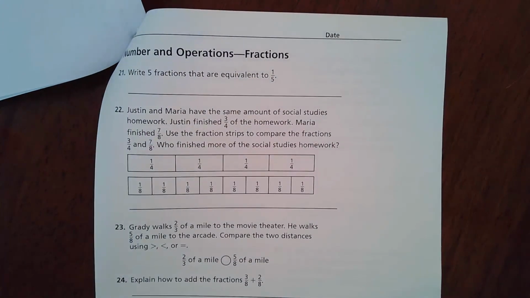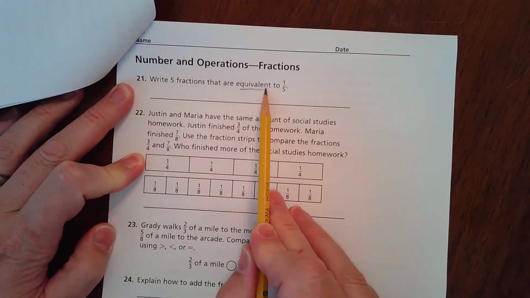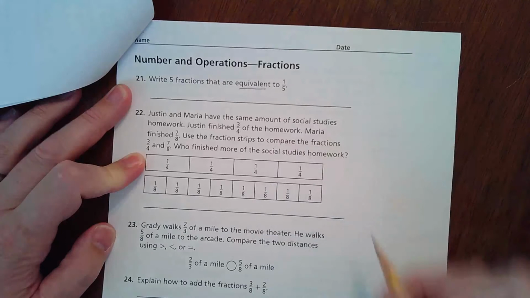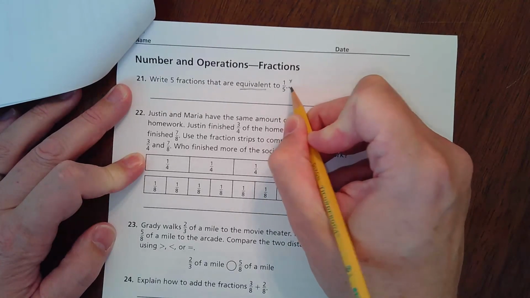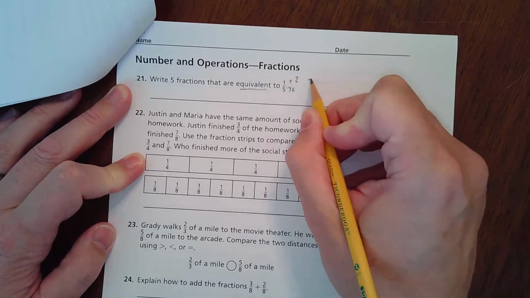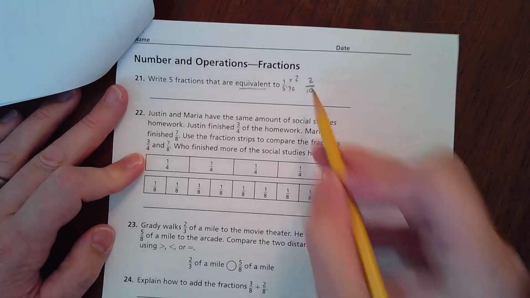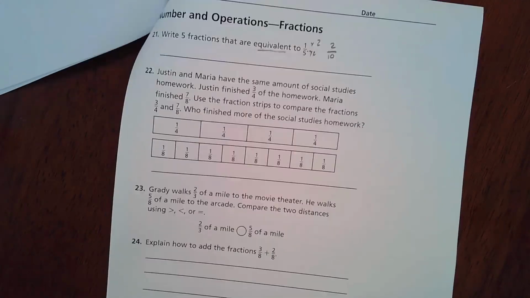Finally, we're off to fractions, which is kind of what we've been doing the past month now. 5 fractions that are equivalent to 1/5. Remember what I said? Multiply both the top and the bottom by the same thing. 1/5. If I'm multiplying both by 2, I'll get 2/10. There's one equivalent fraction. I can double that again. I can double that again. So you want 5 of them that are equivalent to 1/5.